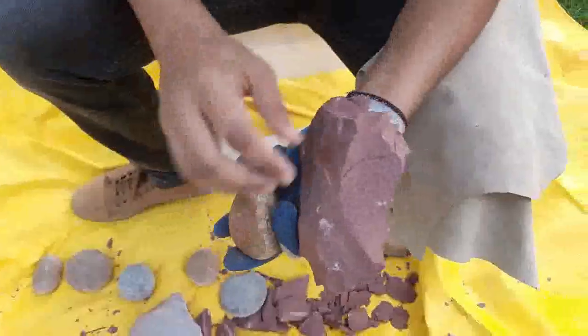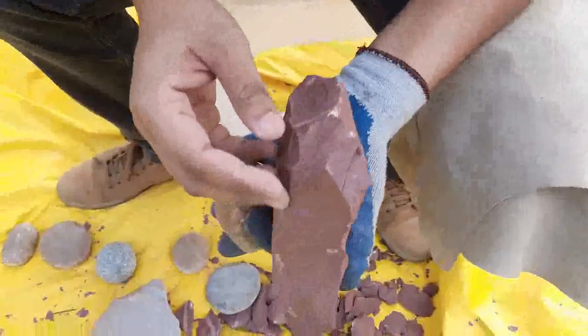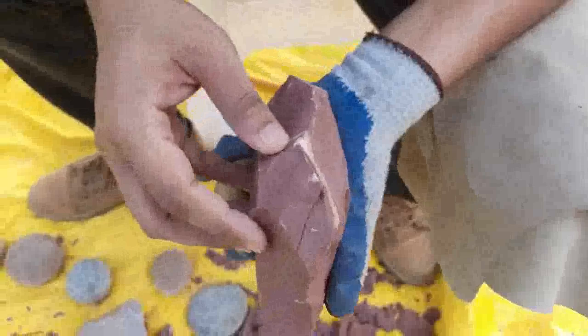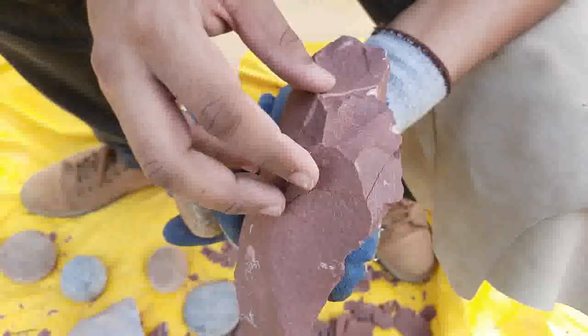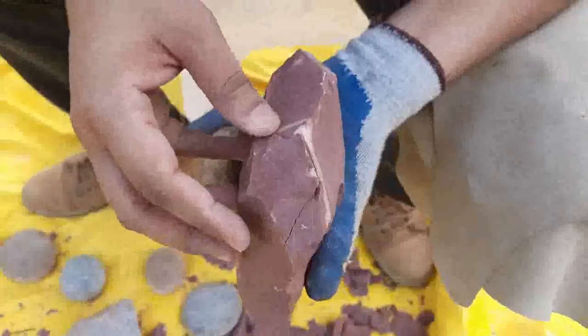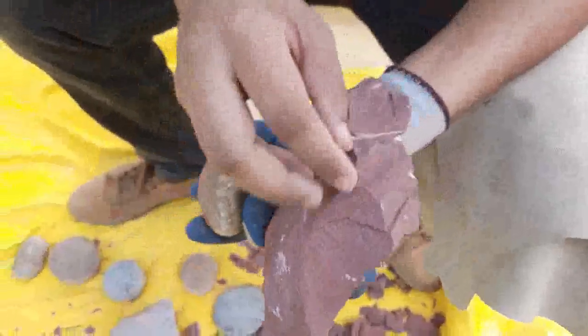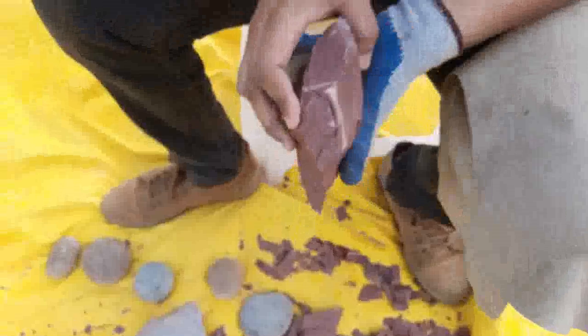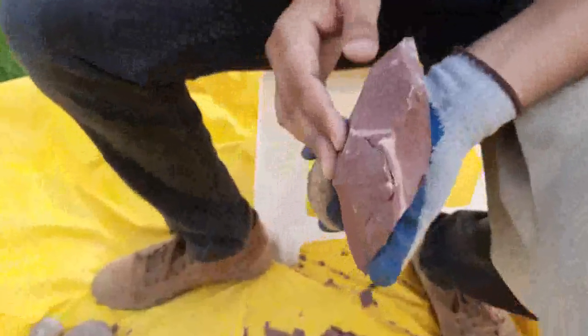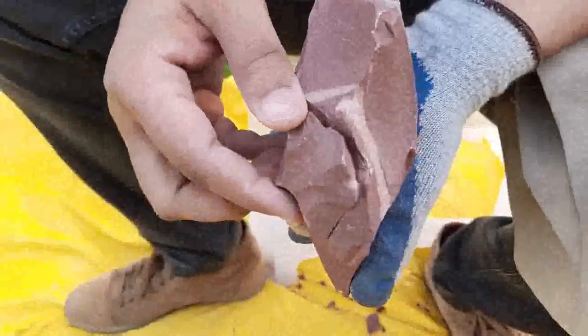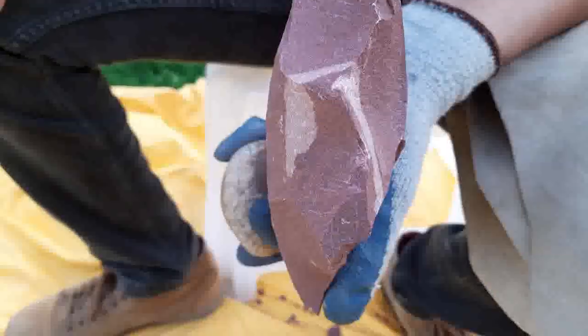So this here is kind of a thinning flake, since I didn't prepare it that much, but it did what I wanted. This is what we call thinning flakes in hand axes. It just removes the basic thickness, and you can see from here, before taking the flake it was this thick, and after it's quite thin.